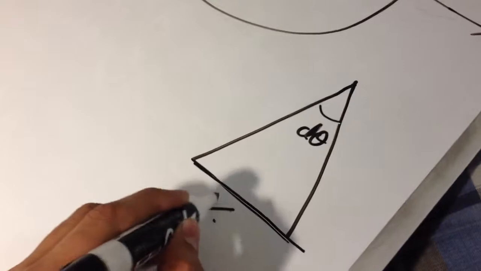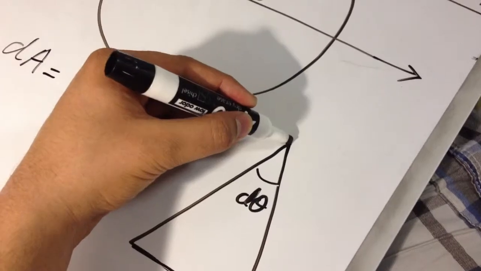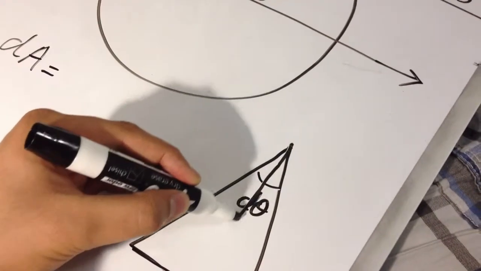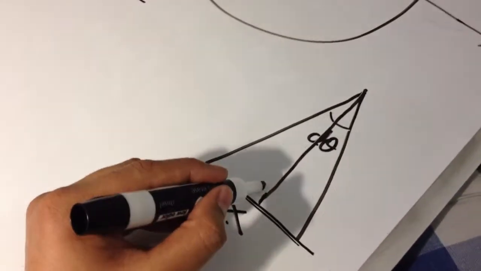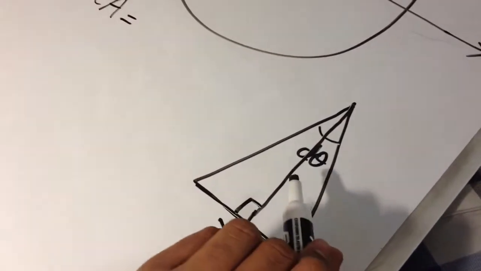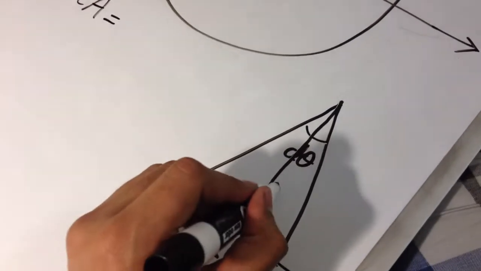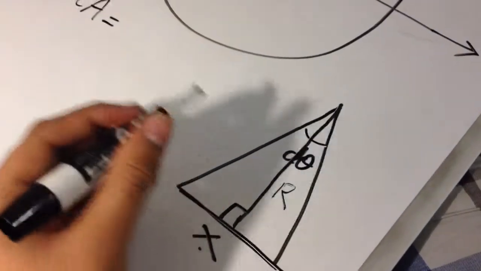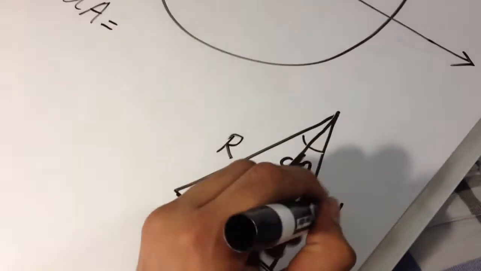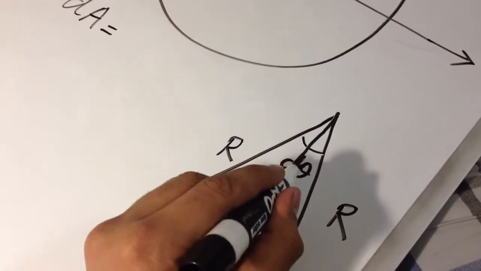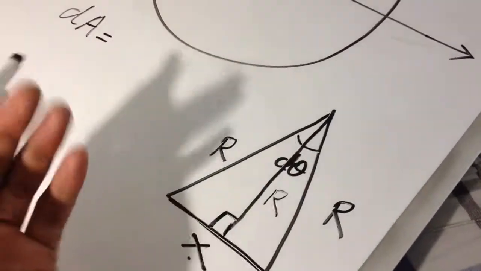So if this is the arc length x, then I can get the area of this triangle by getting a perpendicular line from the top vertex to the base x. And the length of this line should be the same as r, because this angle is very small, and so should be the dimension of the sides of the triangle. So all of these will be r because this angle is very small. So you can assume the entire dimension to be r.